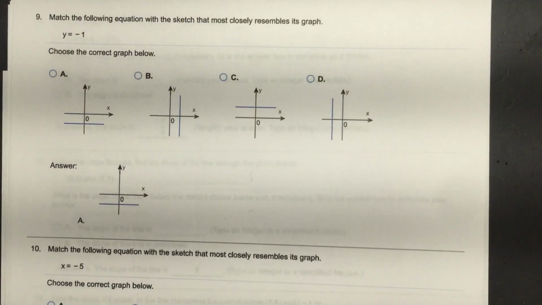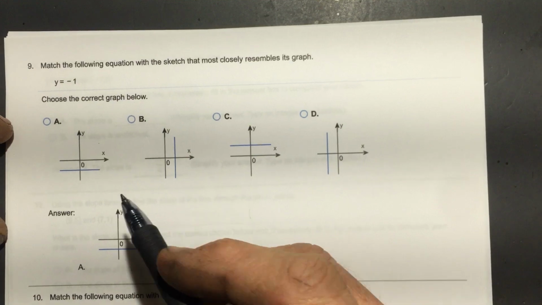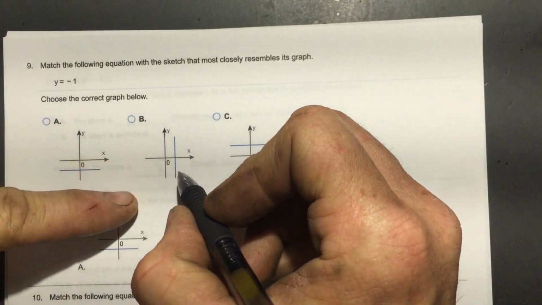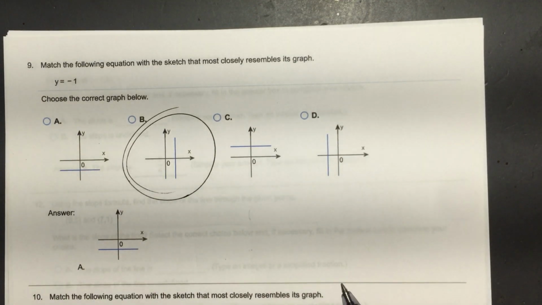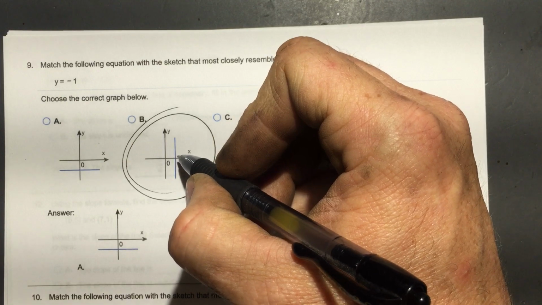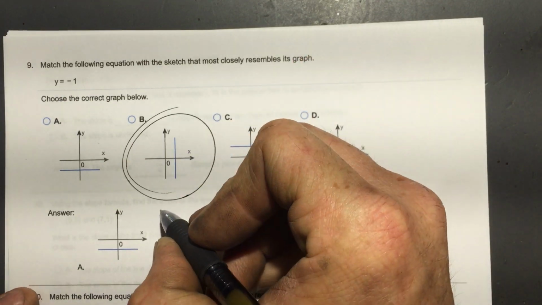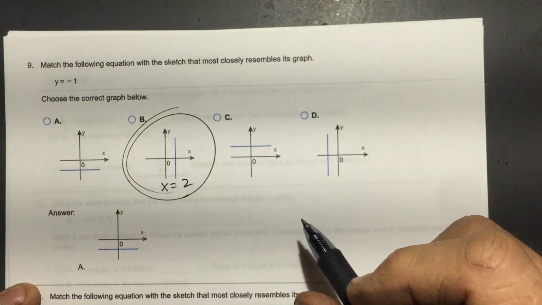Okay, now let's look at these individually. Like we said, A was the answer for this one. What would be a possible equation for this? Well, see how it's parallel to the y-axis? This is an undefined slope, which means it's going to be x equals a value, like maybe 2. X equals 2.